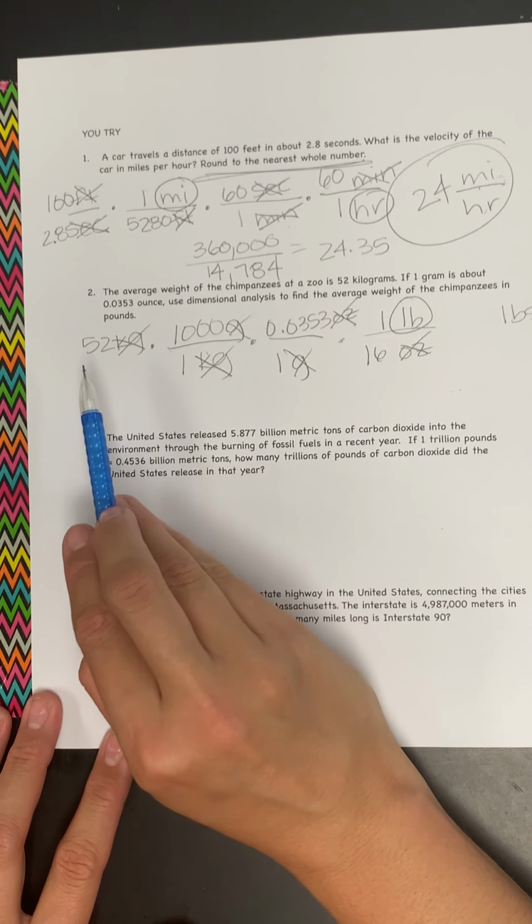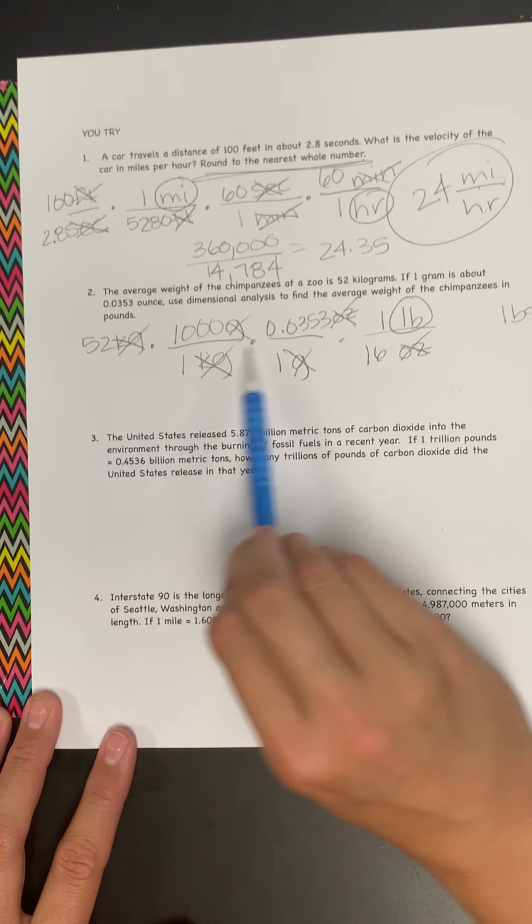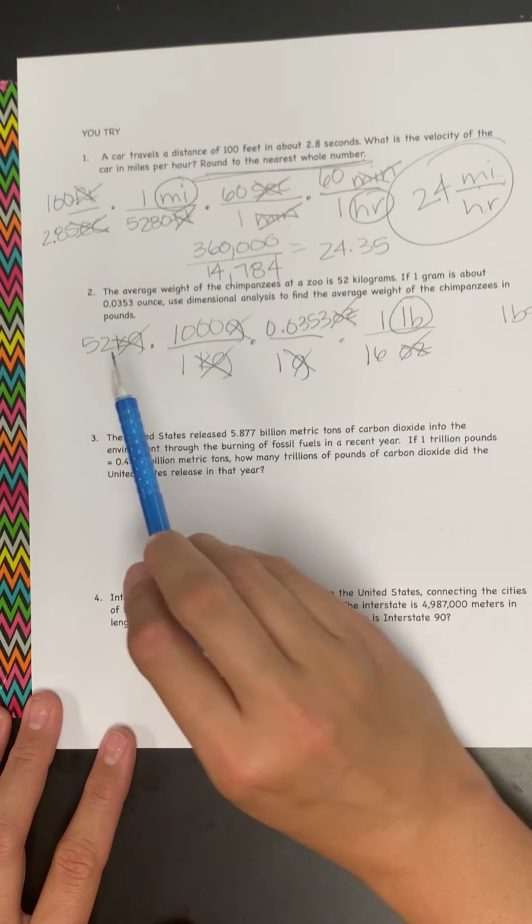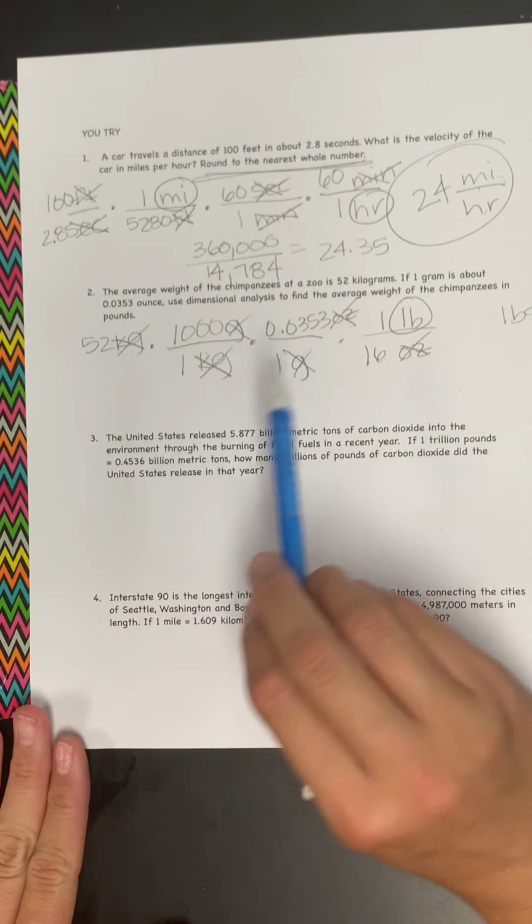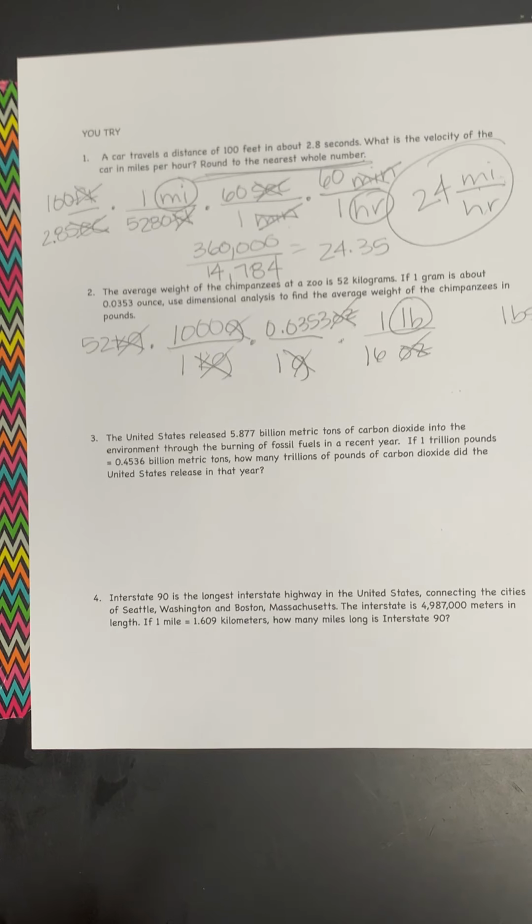So now I'm going to multiply across. I'm going to do 52 times 1,000 times 0.0353.